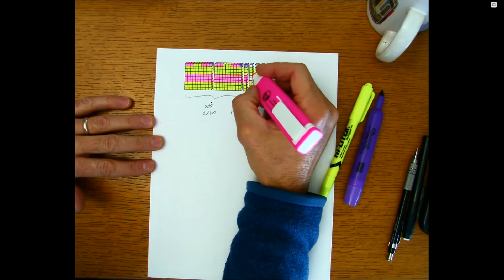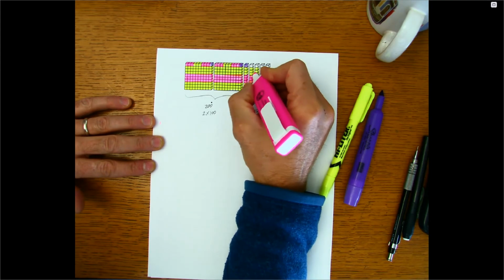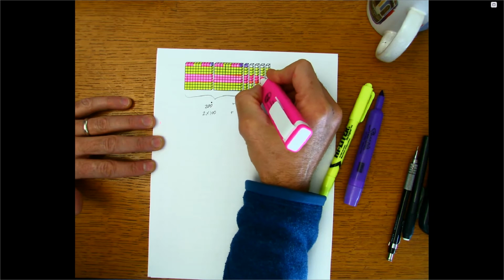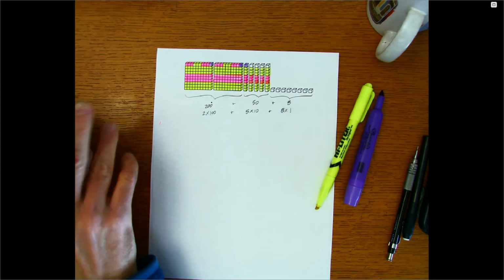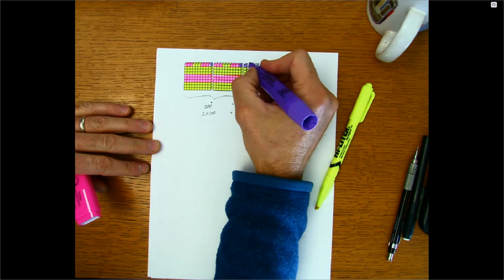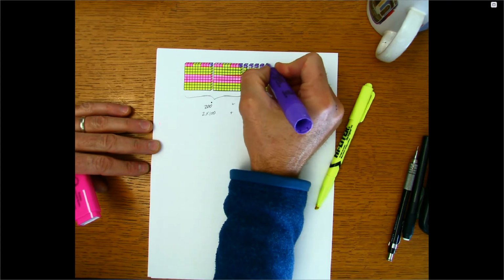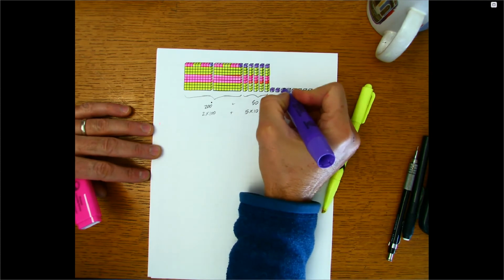Oh, did I over... 1, 2, 3. Looks like I overcolored that one a little bit. Okay. There it is, groups of size 3. There are 1, 2, 3 in each one of these tens. And then we'll have these as leftovers. And we'll have these as leftovers as well.